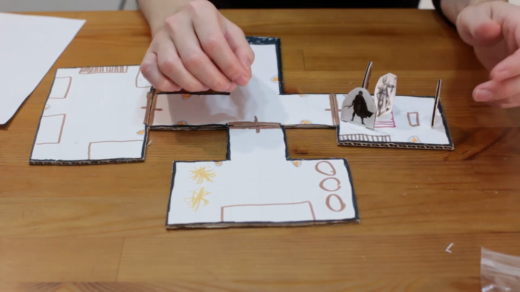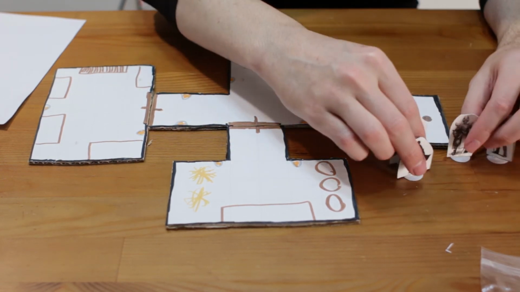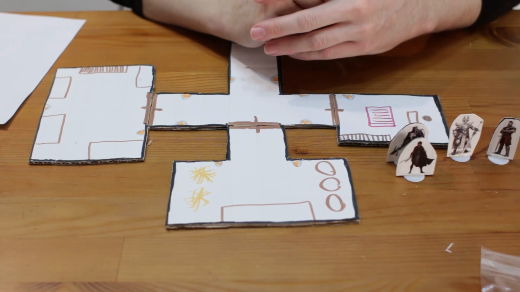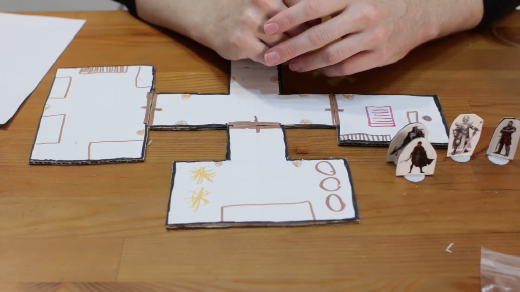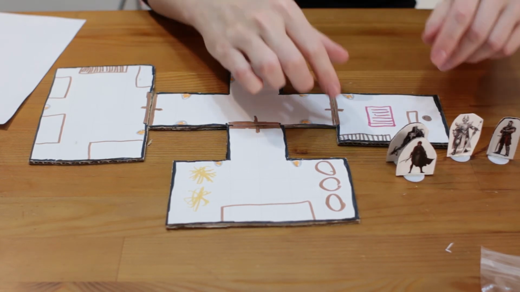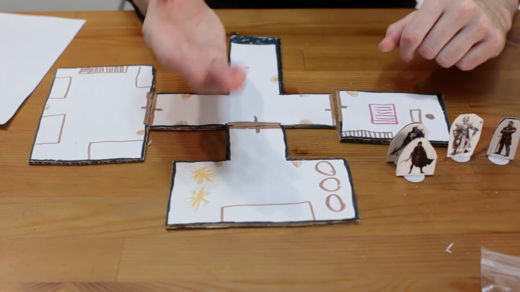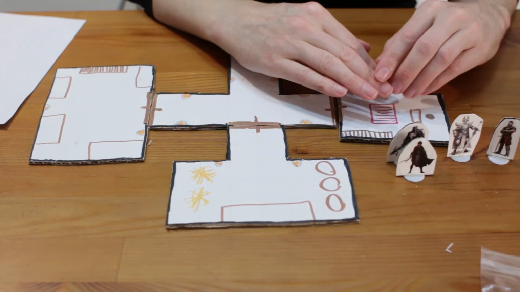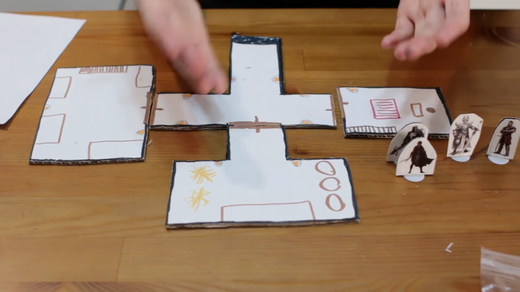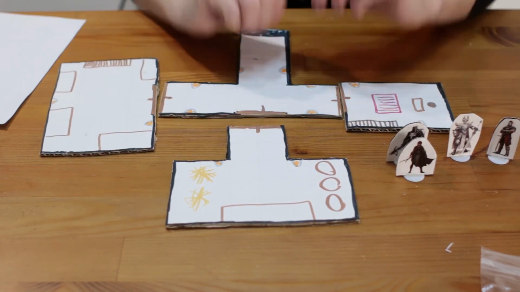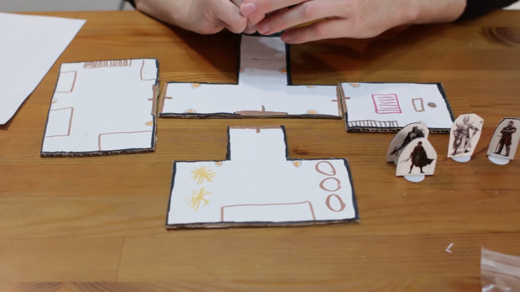Also, one thing that I forgot to mention that you could do with these tiles to make them last a little bit longer. You know how gamers sometimes, obviously you're going to have snacks when you're playing and people spill. It's just human nature to spill things. What you could do is you could cover these with packing tape, clear packing tape. Cover them, and it will make them last a little bit longer. So there you go, some awesome reusable, modular, super cheap dungeon tiles. And there we have it.